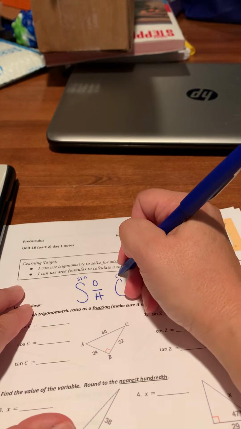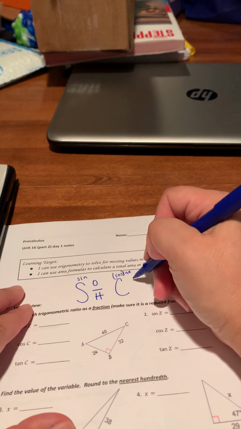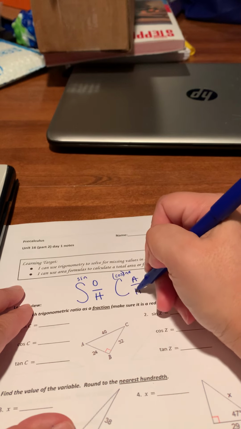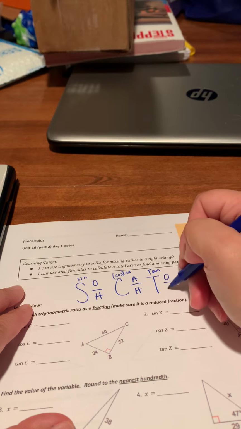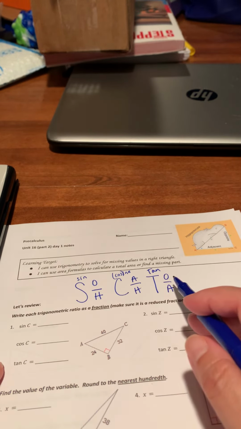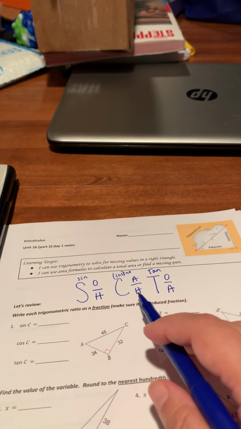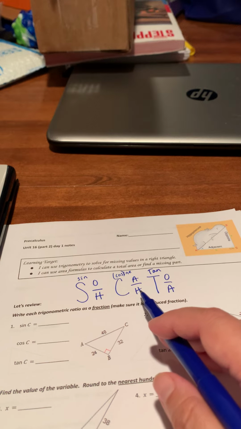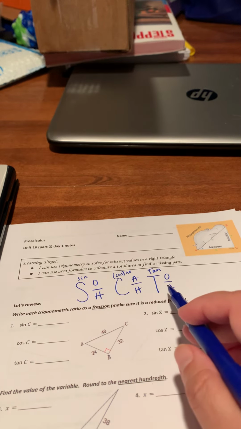Cosine, or cos, is the adjacent over hypotenuse, and tangent, tan, is O over A. You can see the O's repeat. That stands for opposite. The H's are the hypotenuse, because we are always going to be using right triangles when we do this, and A is for adjacent.